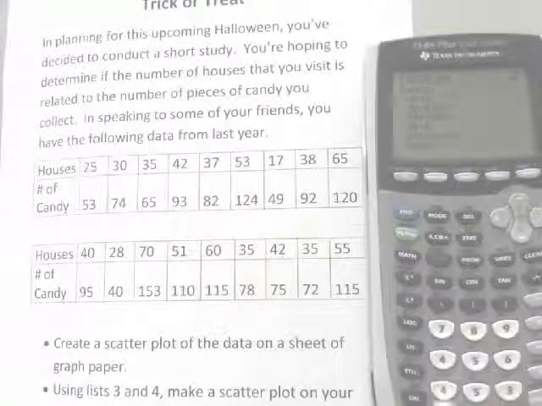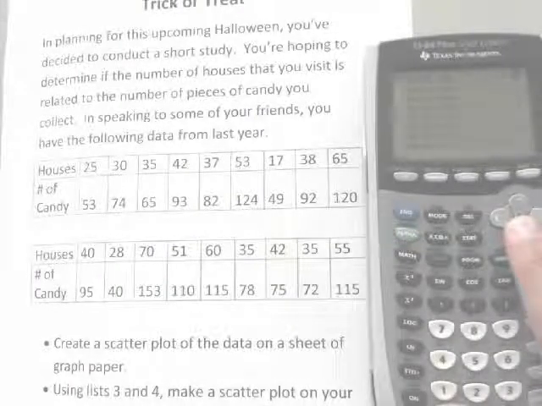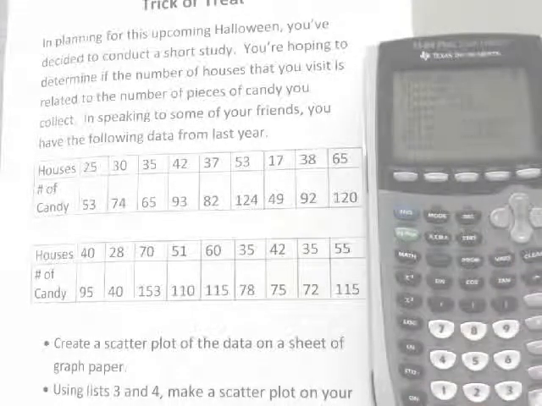Well, as I started, second 0 is going to get me into my catalog, and then I'm going to go down to where it says diagnostics on. So I'm looking down for diagnostics on, and as soon as I find diagnostics on, I'm going to hit enter. There it is. Okay, my diagnostics are not on yet. Hit enter again, and now they're on. Okay, so I've opened that menu, that mode of my calculator.